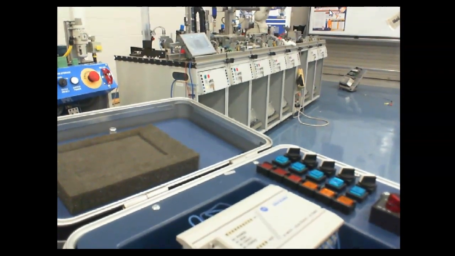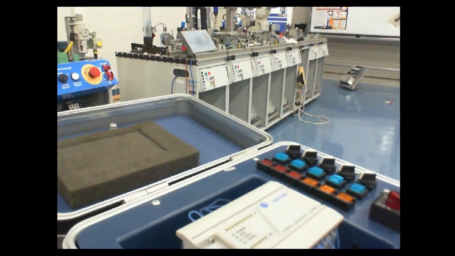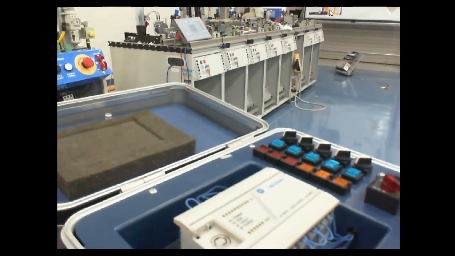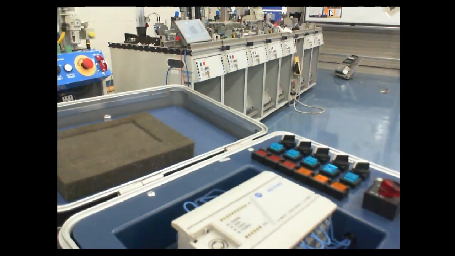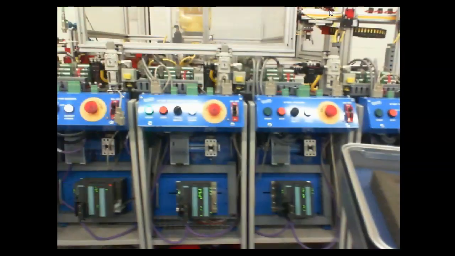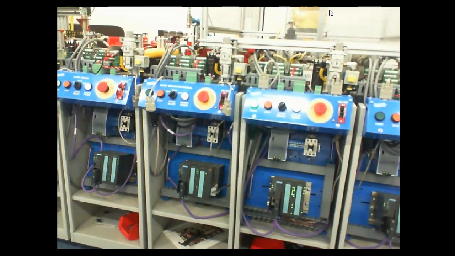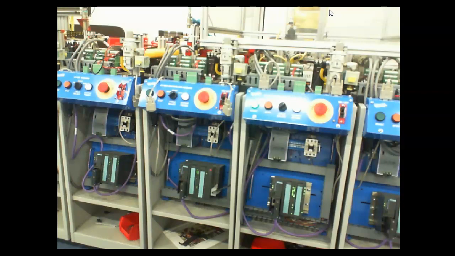It's available to you. But what we do on this one is we convert the programs written for Allen Bradley over to Siemens. So that would be similar to taking an application that's been written for an iPhone and converting it over to a, what's the other one?